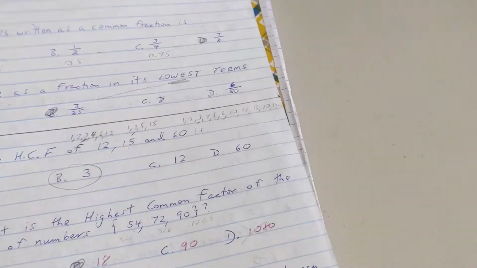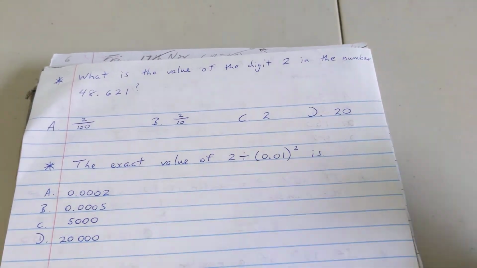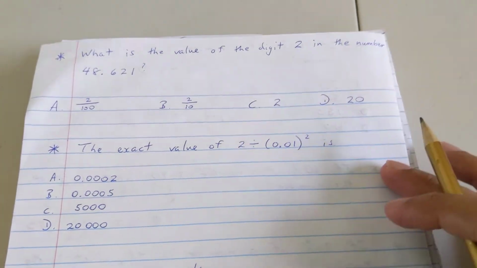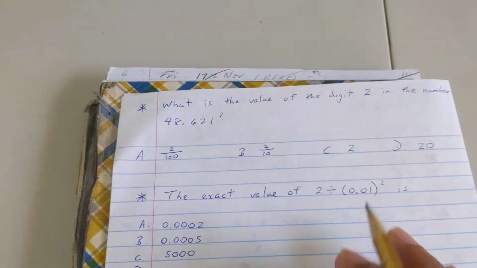Alright, so finally we are nearing the end of my review on computation. So what we're going to look at next is just some odds and ends here. So what is the value? Common questions that common students make careless mistakes with. What is the value of the digit 2 in the number 48.621?